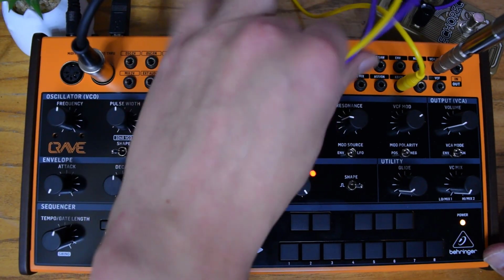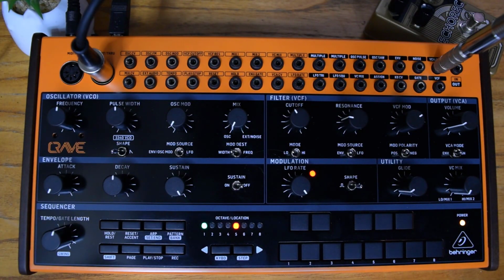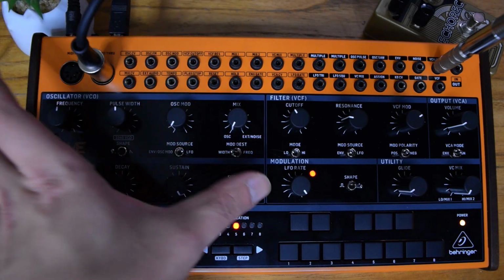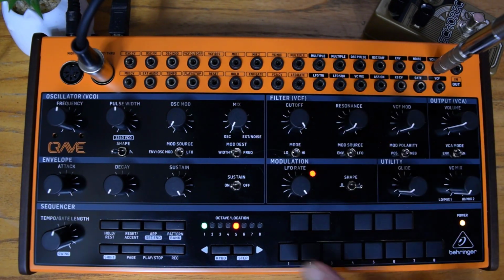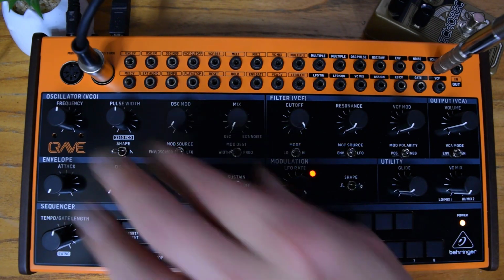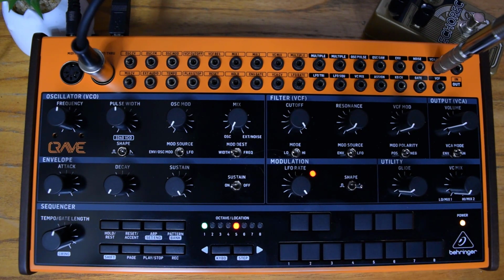So let me just go back to what we had from before. Go back to a default patch. I'm going to go back here. We're going to add the sustain, a no cutoff, go back, and then go back. And we are just pretty much there. I'm going to keep it on a saw because it's just kind of easier to hear.